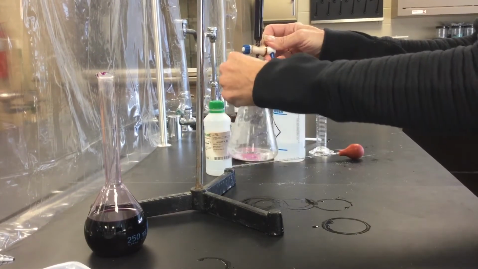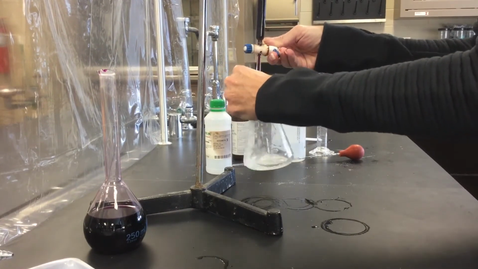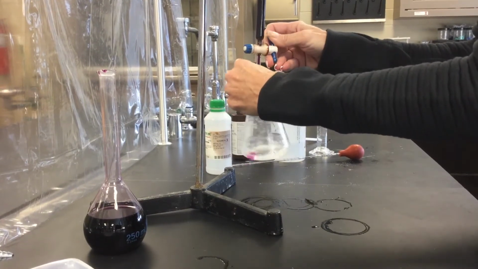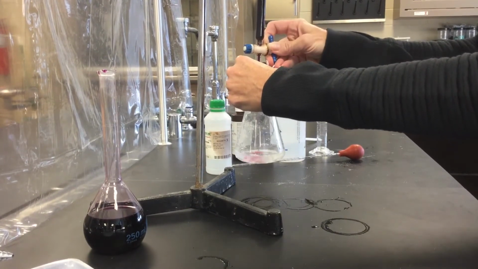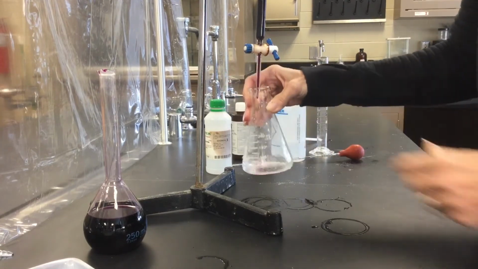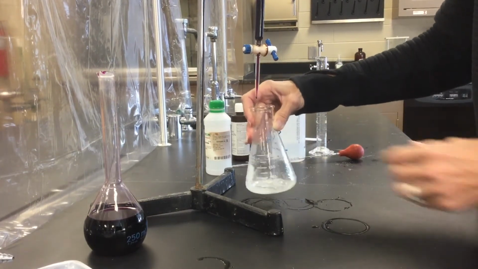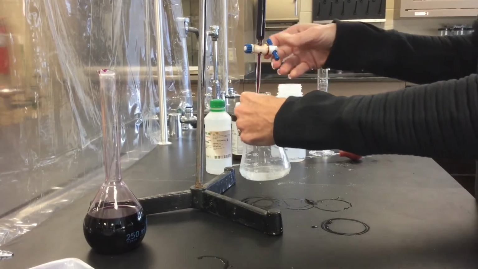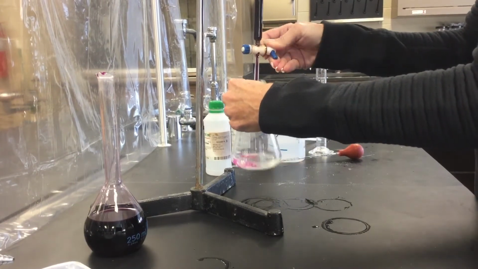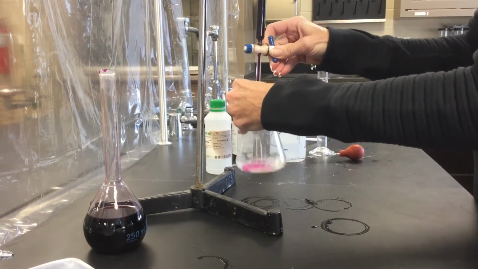Again, you can see the bubbles forming as the hydrogen peroxide reacts. Okay, so I'm coming up on 30 milliliters, which would be about 14. So I'm going to start slowing down.